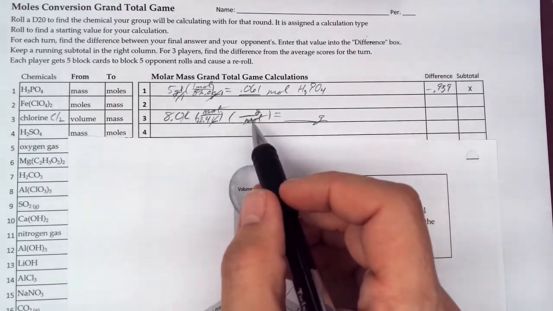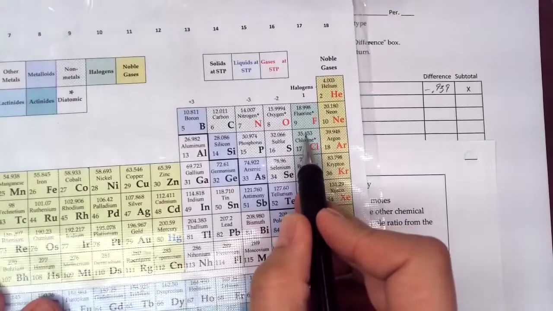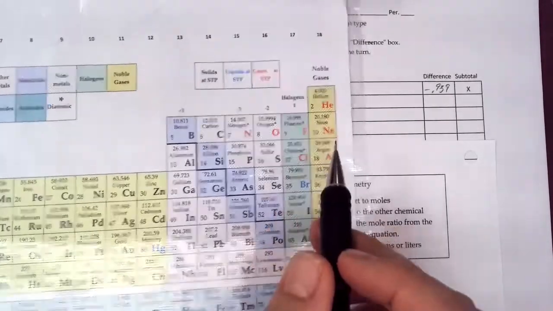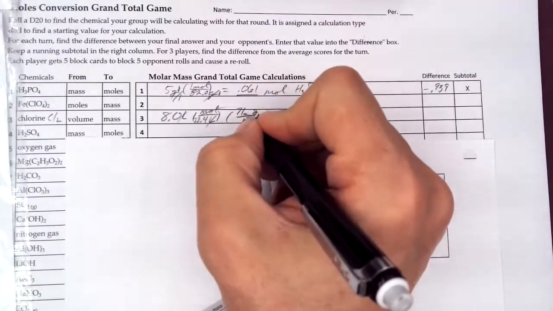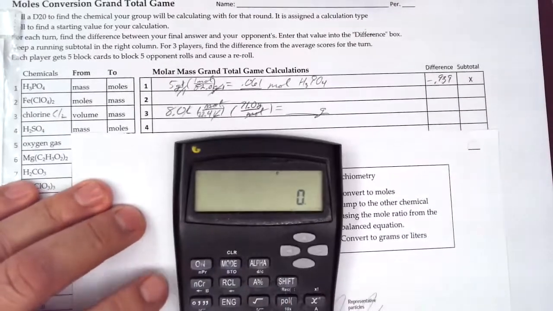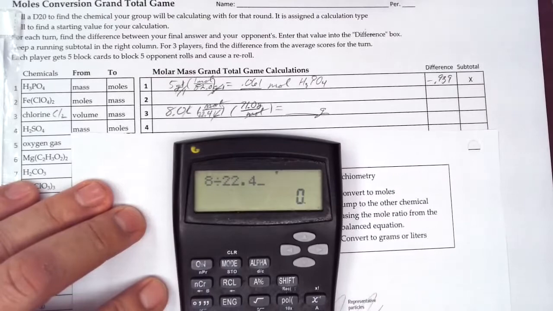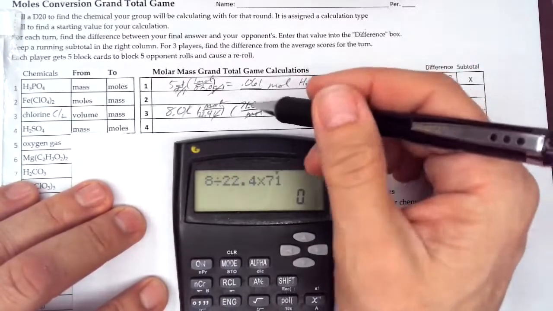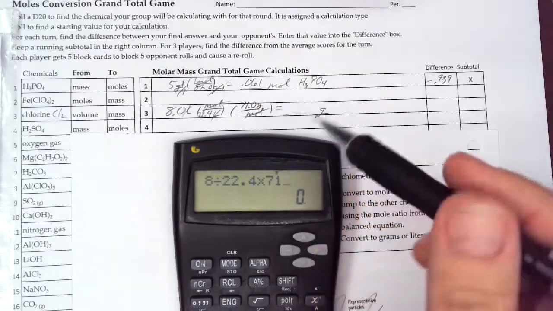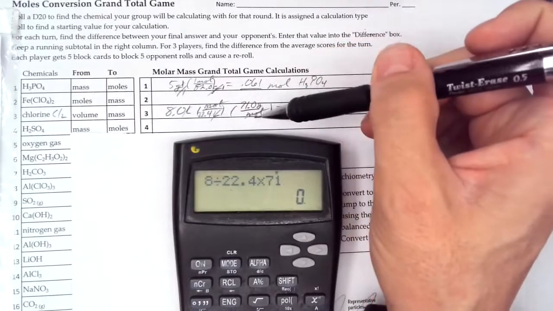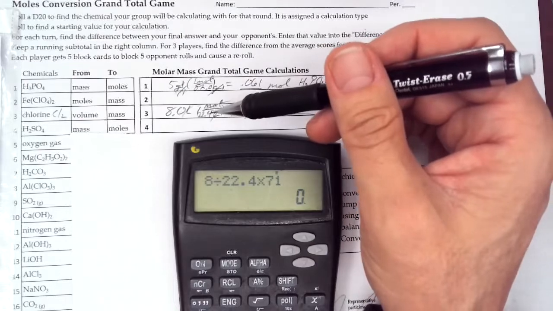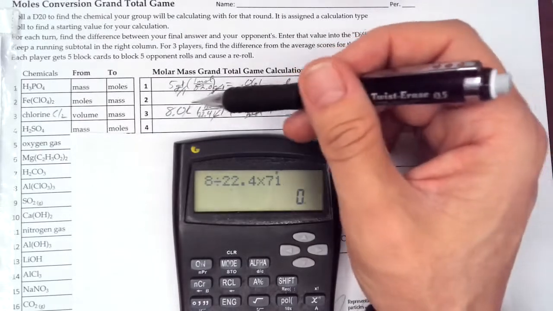What's the mass of that? Well, we have chlorine, 35.5 twice. So that's going to be 71. 35.5 times 2 is 71. So our calculation is going to be 8 divided by 22.4 times 71, multiplied by the tops, divide by the bottoms. It doesn't matter what order you do them in, you get the same answer. A few kids insist on doing all the tops and then all the bottoms, but I think they get a few more mistakes that way. At least I'm always concerned that I'm going to forget to go back enough. So I just go in order.